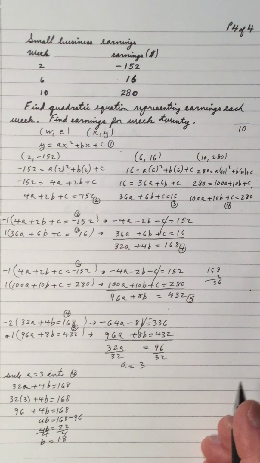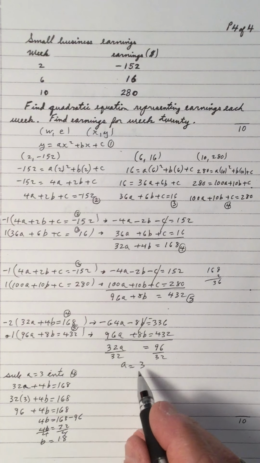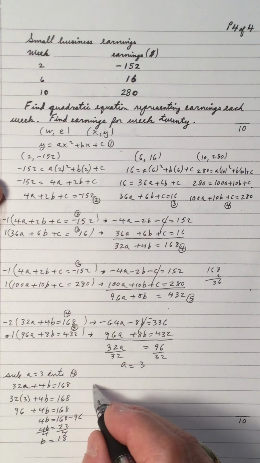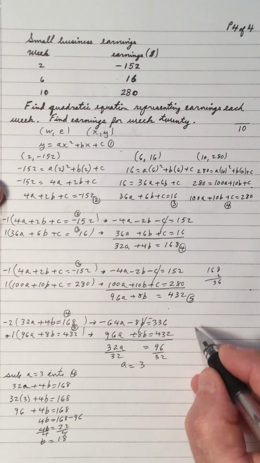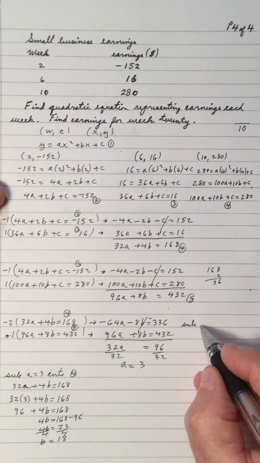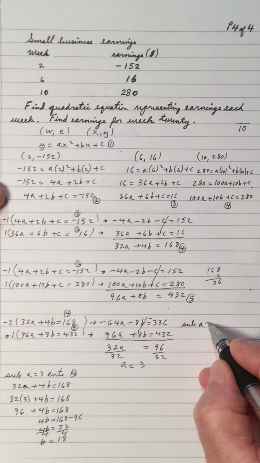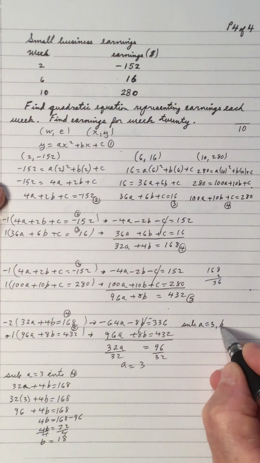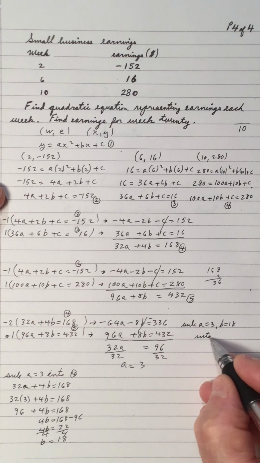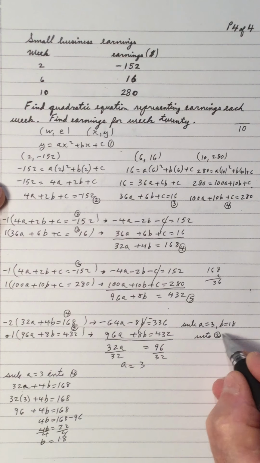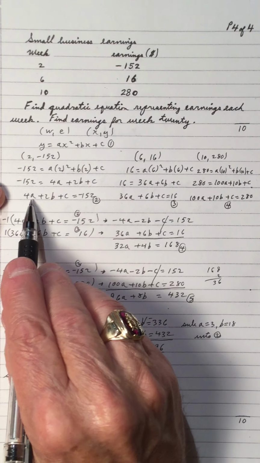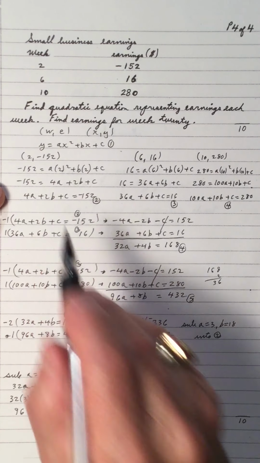B equals 18. And now I have an a, a b, and I have to find what c is. So let's sub. Let's go up right here. Let's sub a equals 3, b equals 18, and we'll sub it into number 2. Why? Because we have a and b. Subbing a and b in here, we'll get the c.